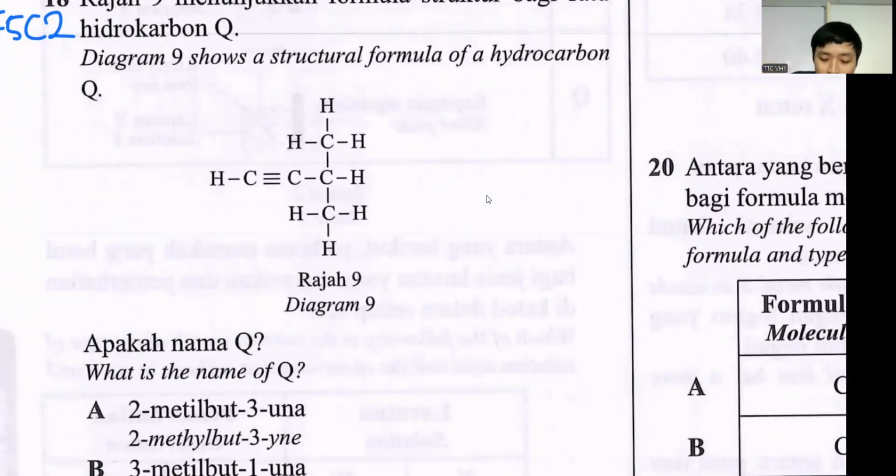Don't tell me only like this, 1, 2, 3. 1, 2, 3 is not the longest chain. The longest chain available is 1, 2, 3, 4, or you can count it the other way, 1, 2, 3, 4, it doesn't matter, up or down is the same thing. Then you can say the bottom has the branch. Of course, you should prioritize the triple bond first.